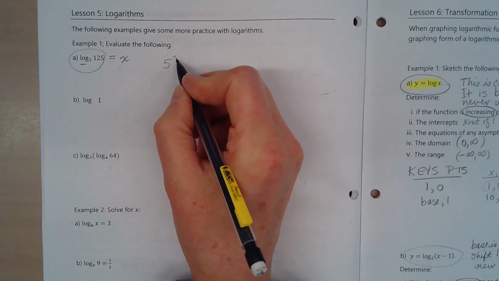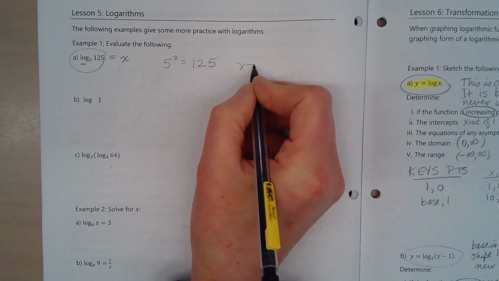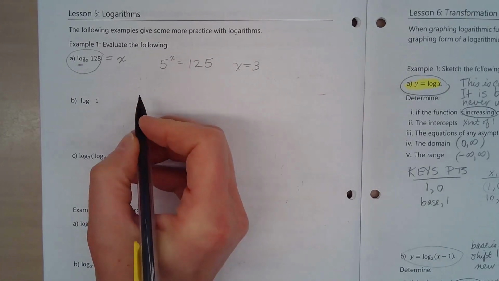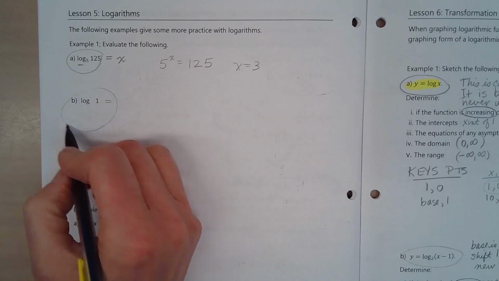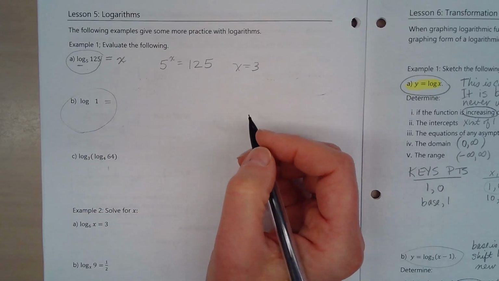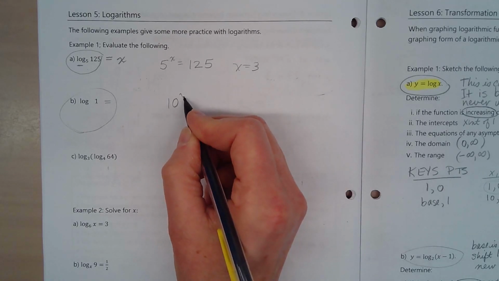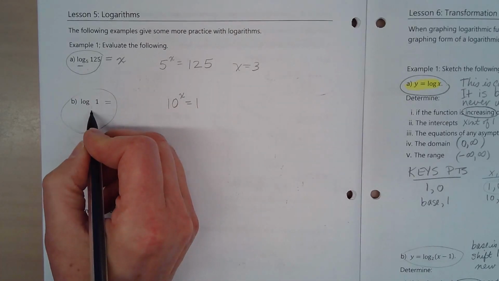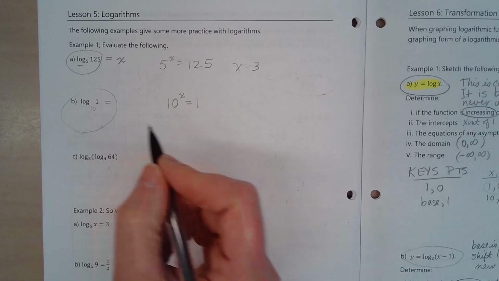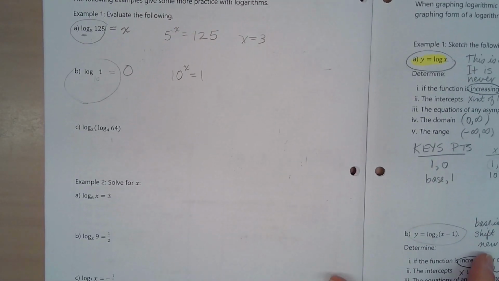What log makes this statement true? 5 to what power equals 125? 3, right? So x is 3. So let's move on. What's the answer to this question? 10 to some exponent equals 1, right? Does everyone remember that there was an invisible 10 here? Okay. 0, right? So this log equals 0.